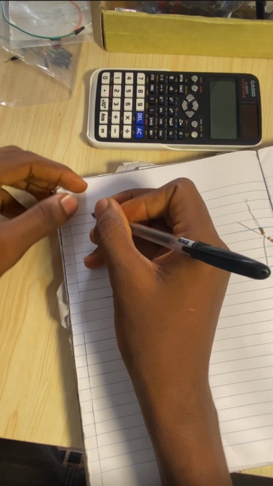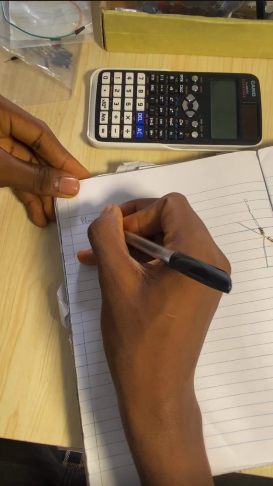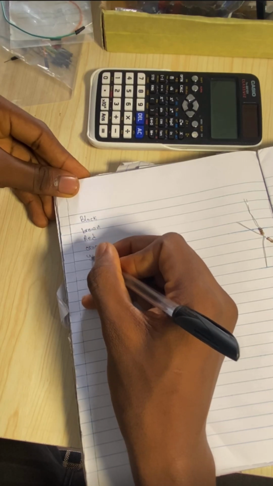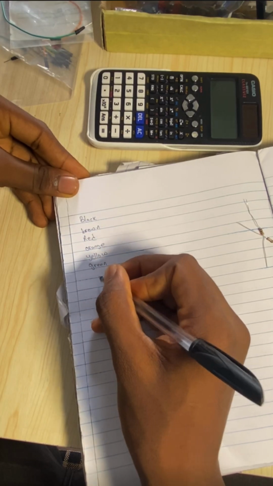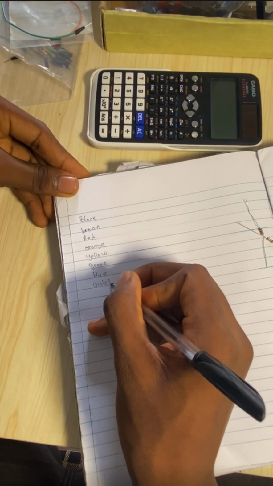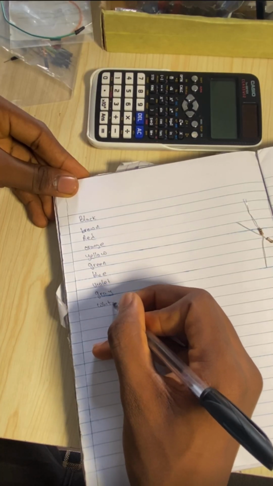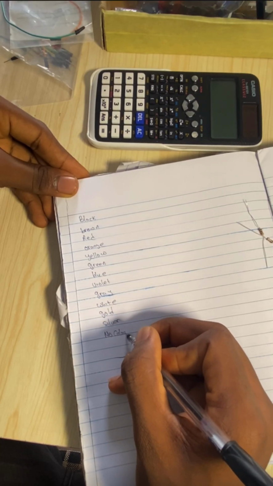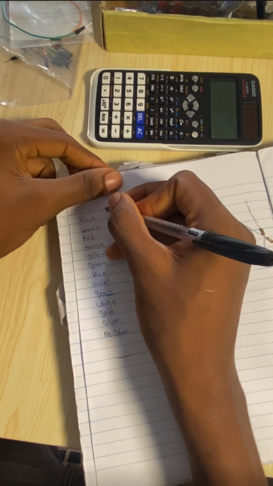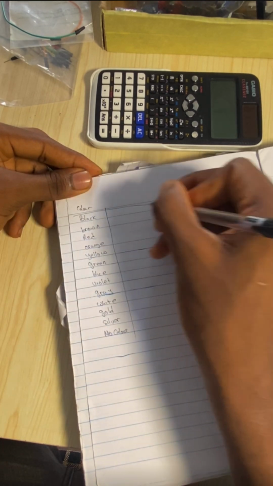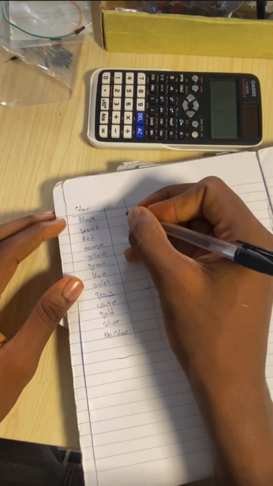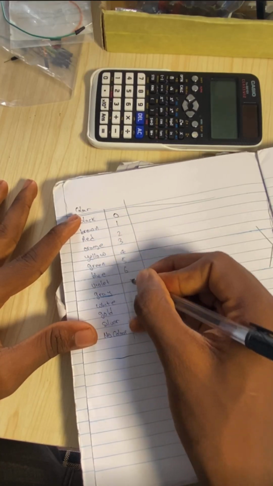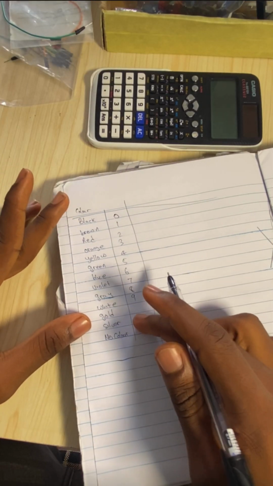In a resistor, we have different colors like black, brown, red, orange, yellow, green, blue, violet, then we have gray, white, gold, silver, and we have no color or blank color. So these are the only colors we have in a resistor. Then we have what we call the numbers, which is the way the colors are arranged, and the numbers start from 0 to 9. So 0, 1, 2, 3, 4, 5, 6, 7, 8, 9. Gold, silver and no color don't have numbers.